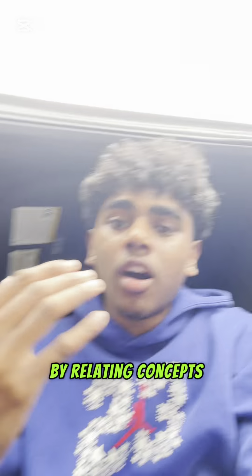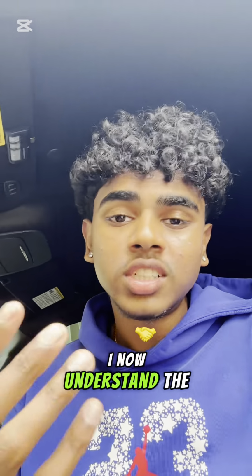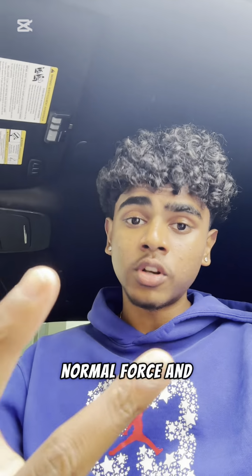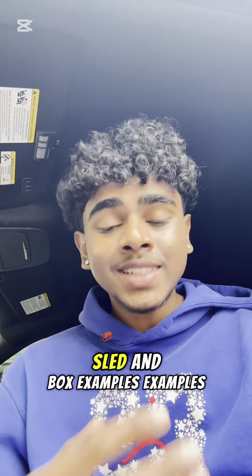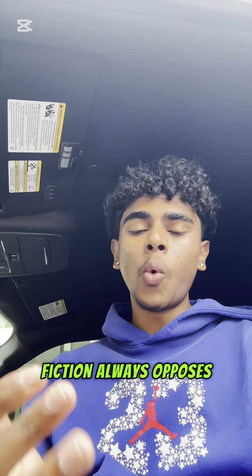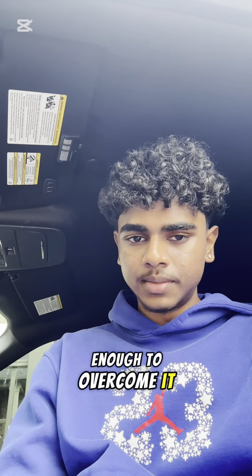By relating the concepts of physics to real-world scenarios, I now understand the role that different forces like gravity, friction, normal force, and applied force have in causing or resisting motion. For instance, from the sled and box examples, I realized that friction always opposes motion, and the applied force needs to be large enough to overcome it.